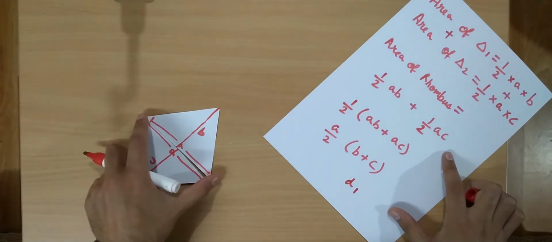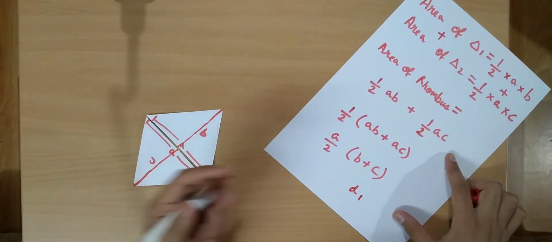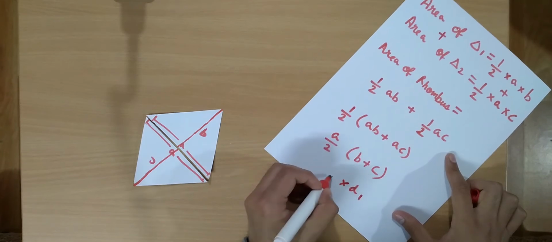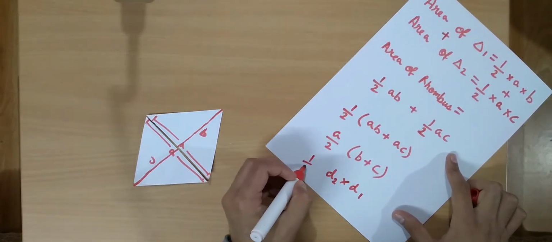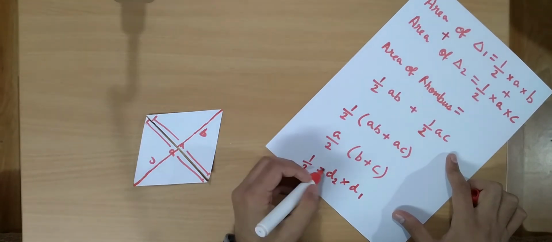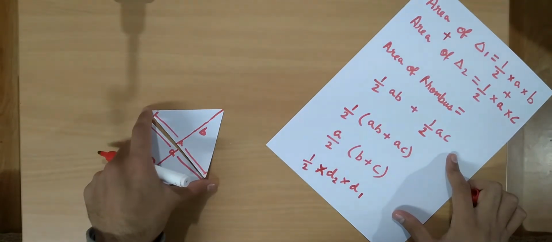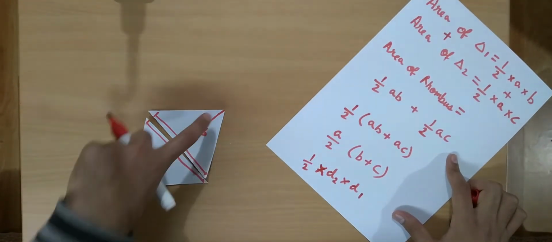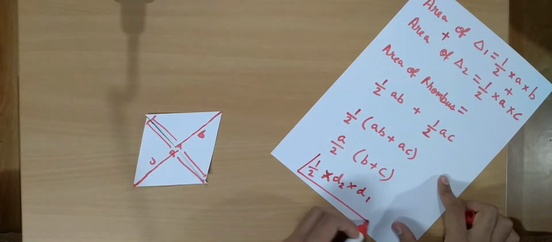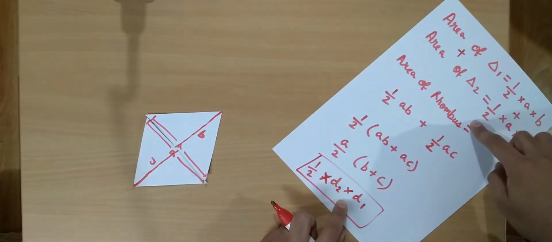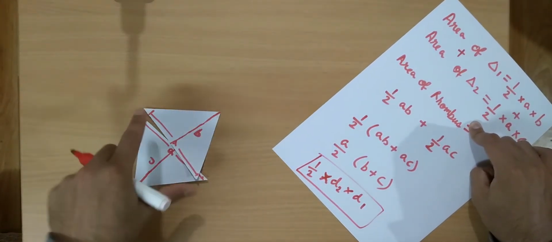Well, A is the second diagonal here, diagonal 2, or D2. And obviously I have the half there. So the area of a rhombus is half times the first diagonal times the second diagonal.